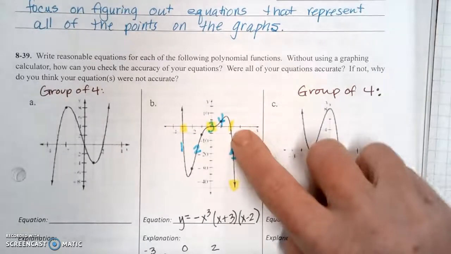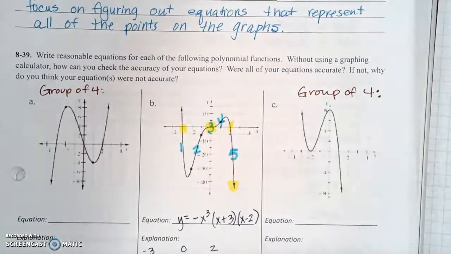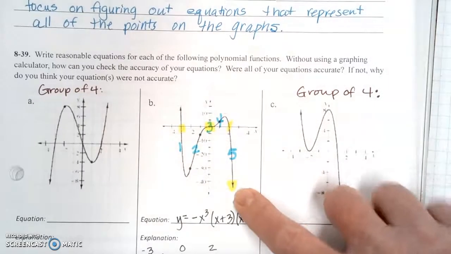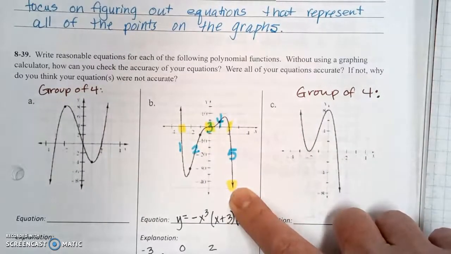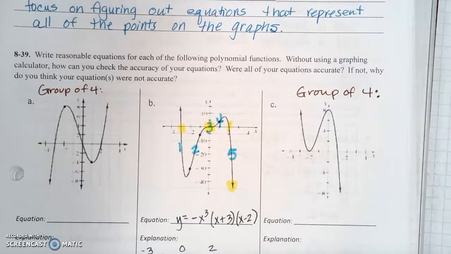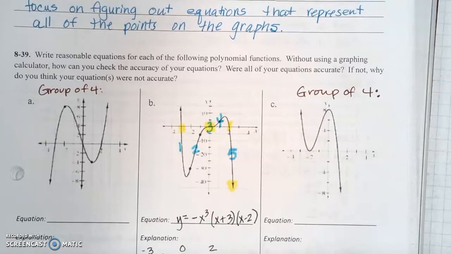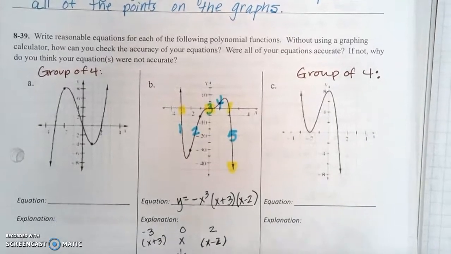And then the last intersection over here on the x-axis is at +2, so that's where my factor of x minus 2 comes from. The other thing I noticed is that the end behavior is going down towards -infinity. That means the whole polynomial is going to have that negative sign out front, right? Okay. All right. Any questions so far?